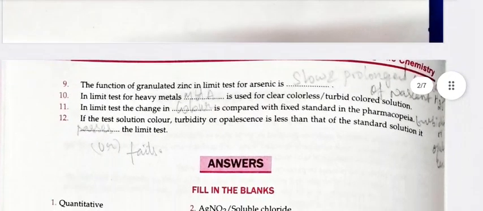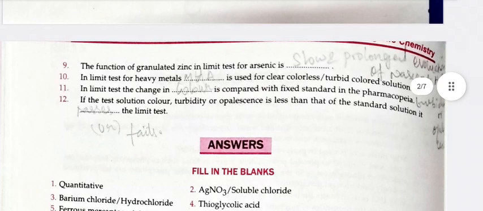Okay, so now next we'll move on to the ninth question. The function of granulated zinc, we already discussed in the short answer. Because of steady and prolonged evolution of gas, this is the main reason we add granulated zinc in the limit test for arsenic.